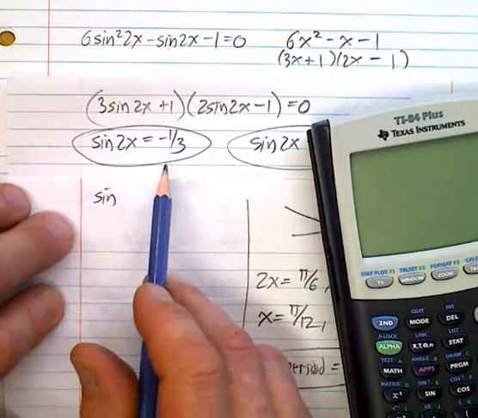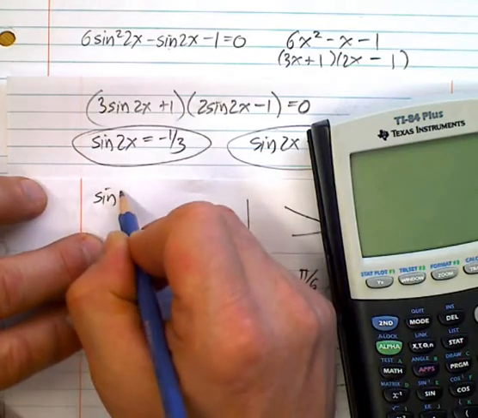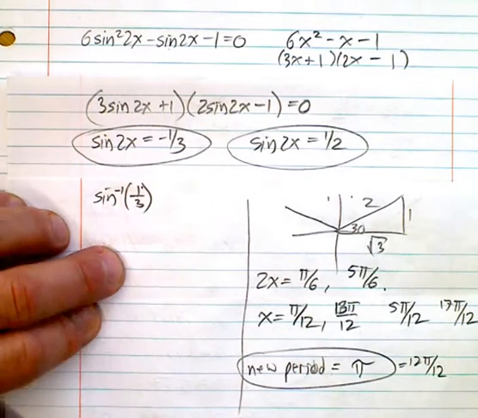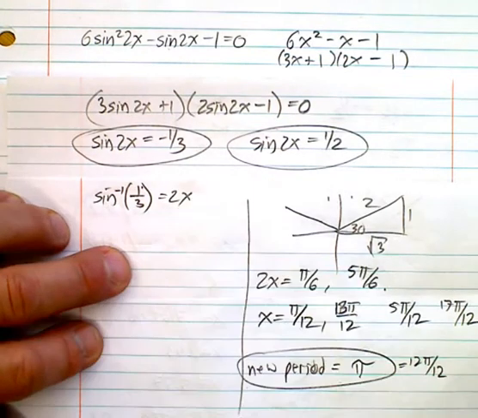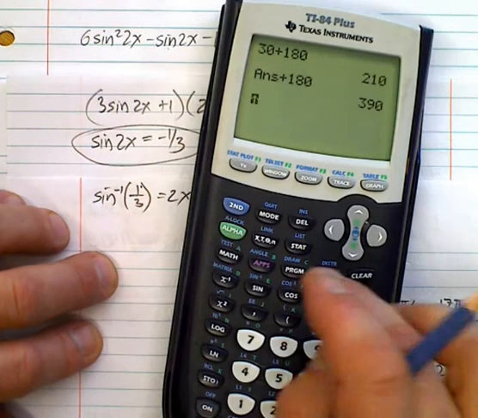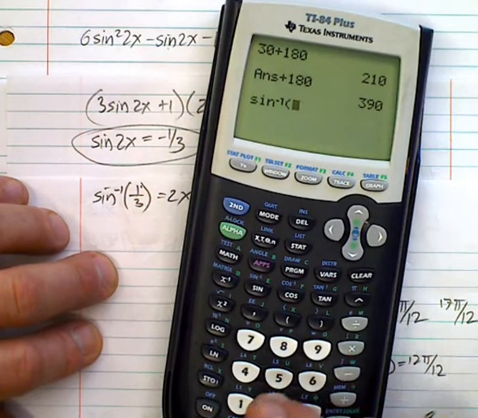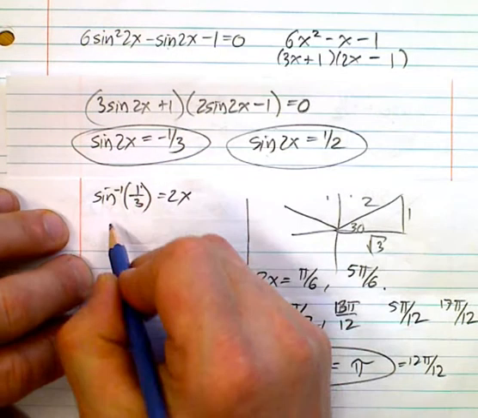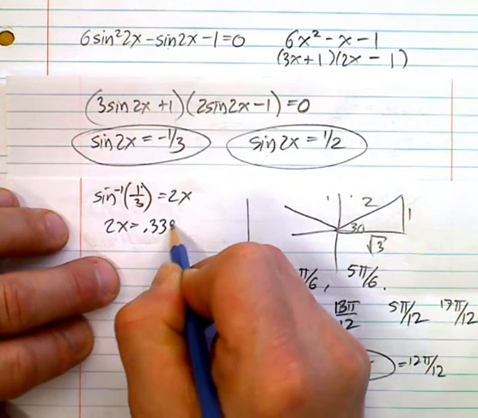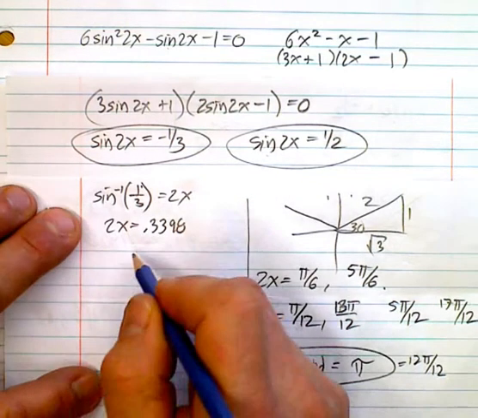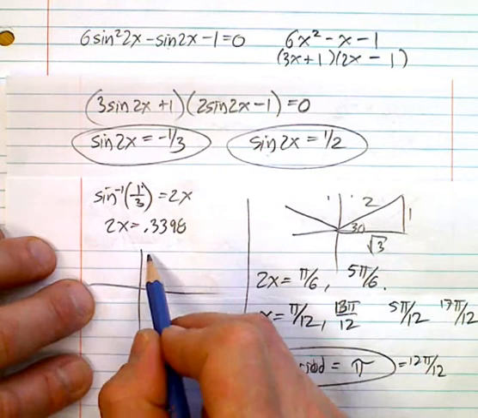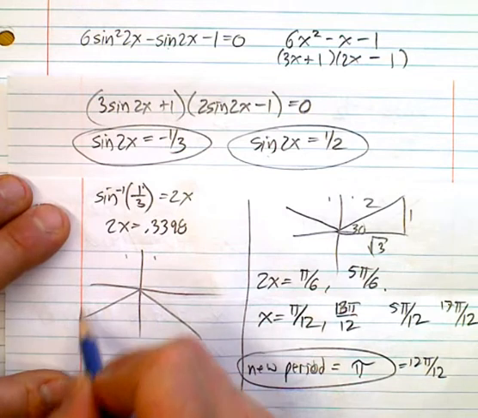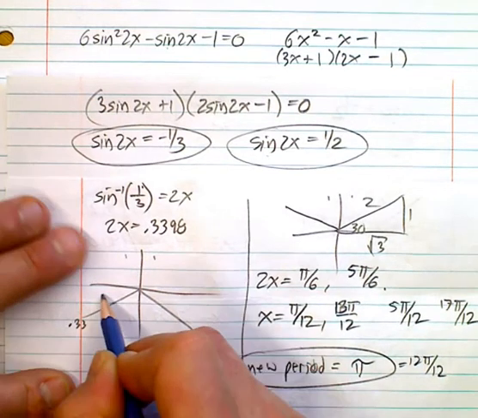So it's sine inverse of, let's just use the positive, remember, to get the reference angle, right? And that's going to equal my 2x. So sine inverse of 1 divided by 3 gives me 0.3398. So 2x is equal to 0.3398, right? And if we look at all sine, tan, cos, I'm looking for a negative now, all sine. So down here and down here. So this is 0.3398. This is 0.3398.